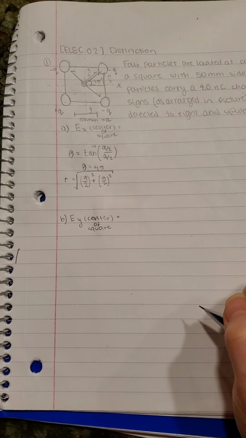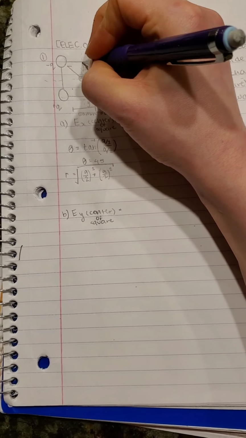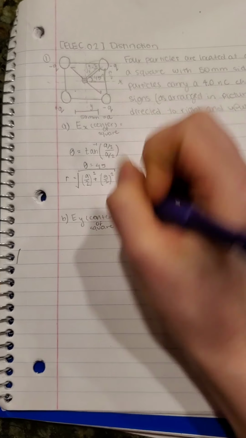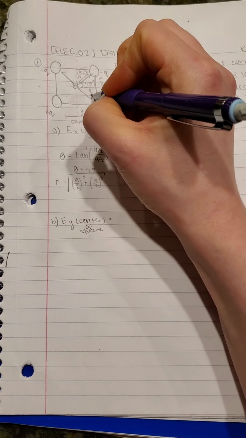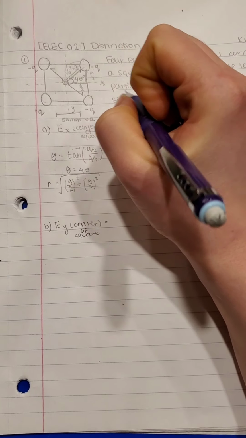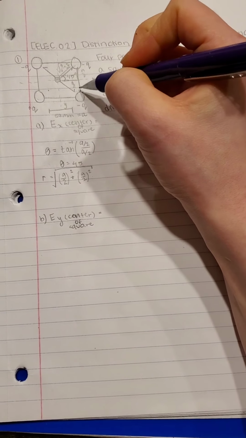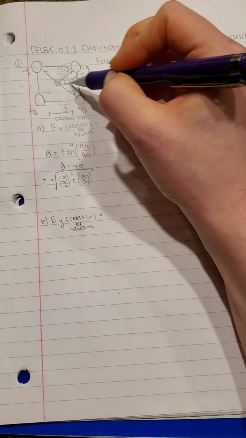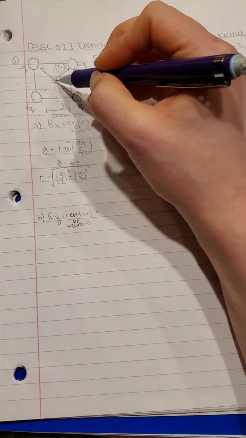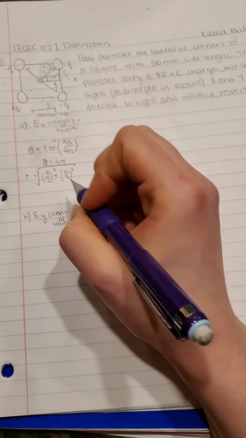Hopefully you can see that. Oh, wait, no: A squared plus A squared. Or rather A over 2, sorry, because this was A and we divided it in half, essentially.